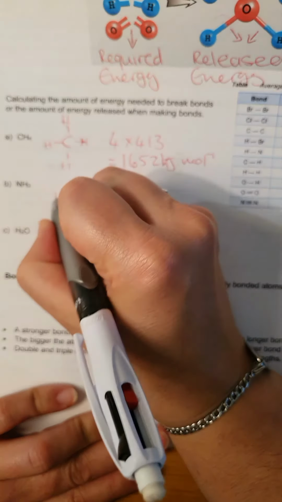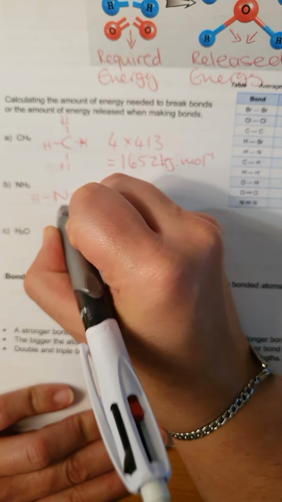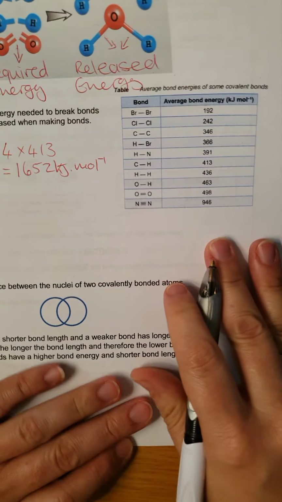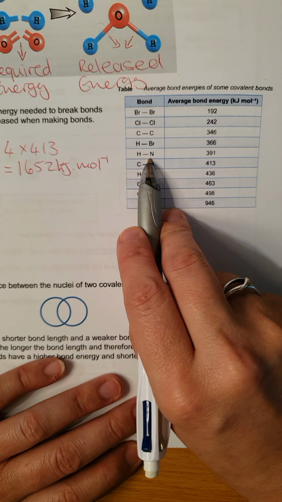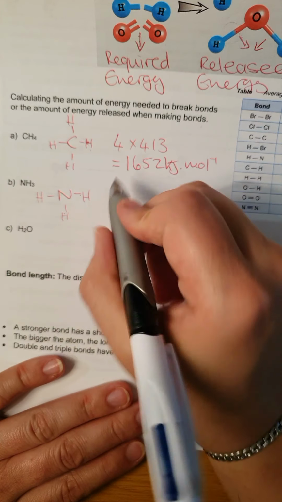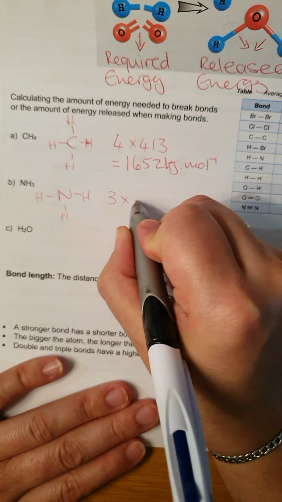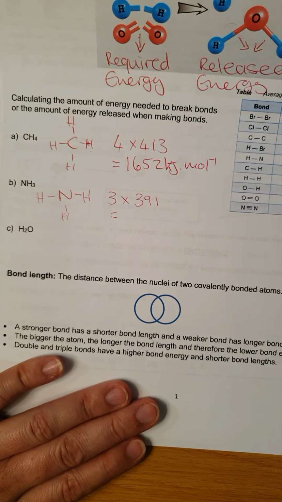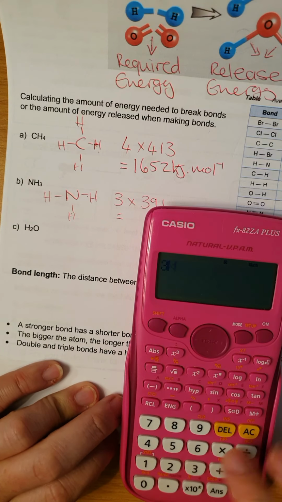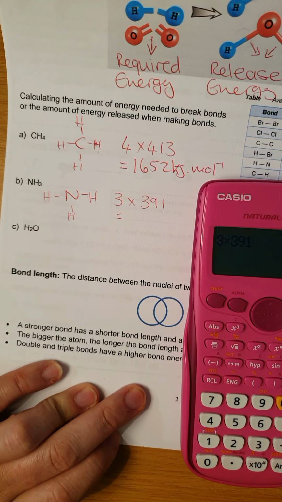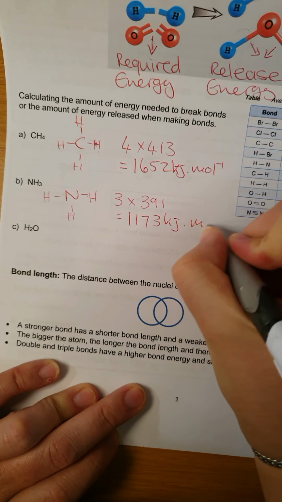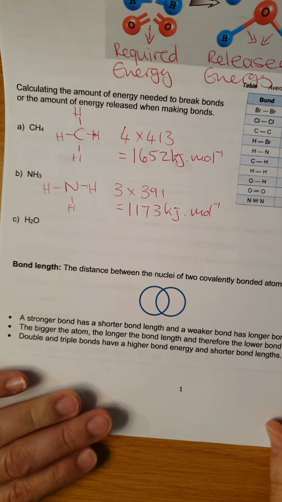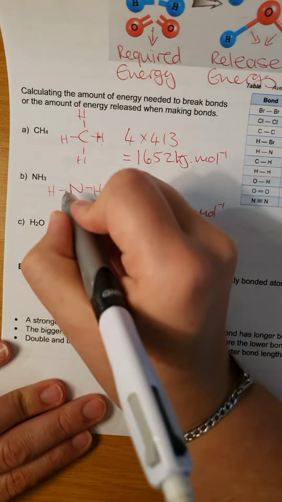Okay. Here we have ammonia, all right, and if we take a look, here's an HN, and it is 391 for an H and an N, and we've got 3 of them, so 3 times 391, okay, 3 times 391, 1173 kilojoules per mole. Okay, and so that's how much energy is needed to break up ammonia.